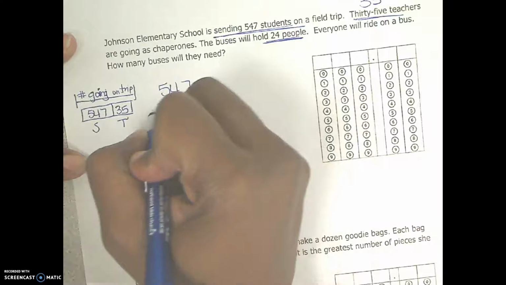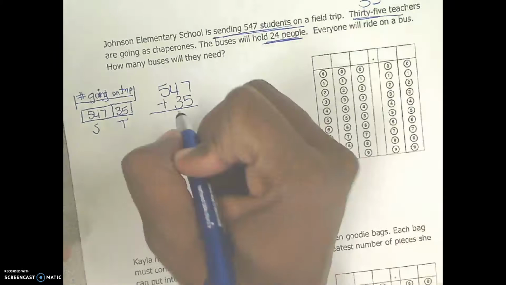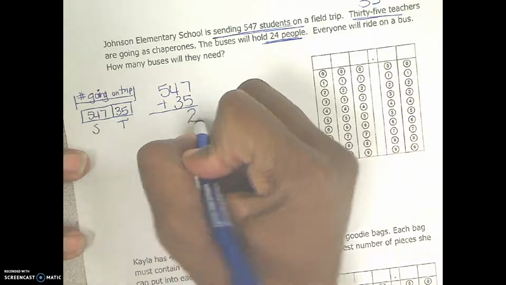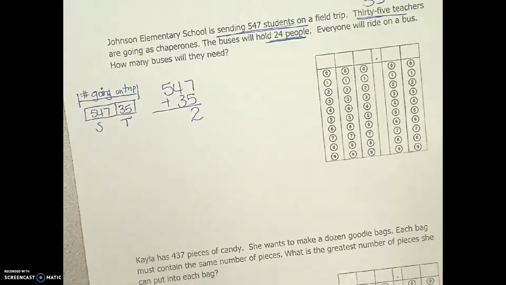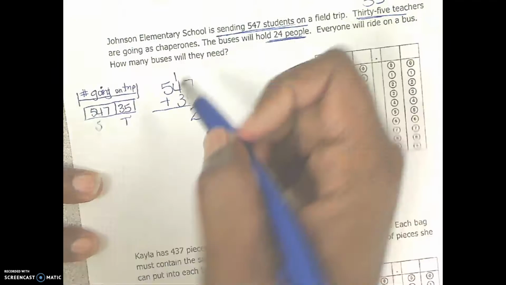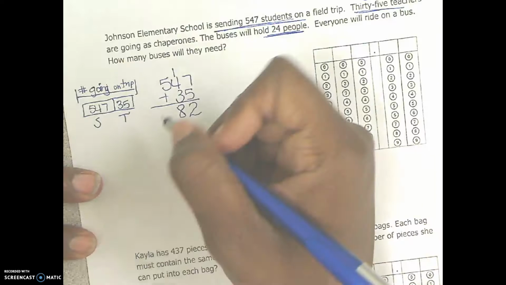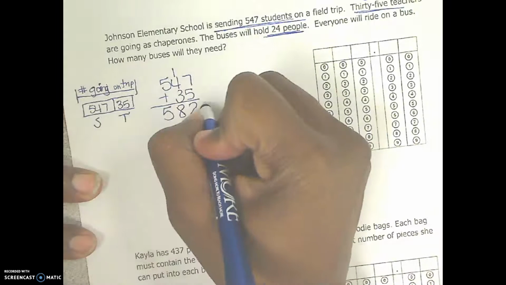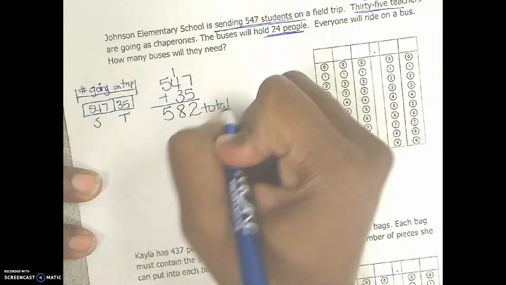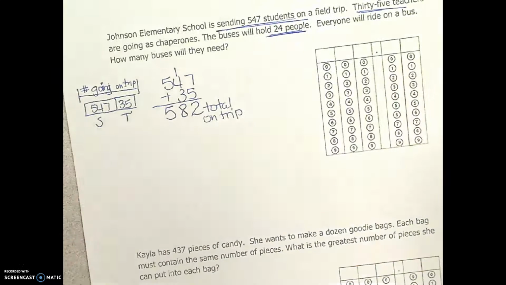I line it up properly. I add. What's the answer to that? Perfect. And then 4 and 4 gives me. And then 5 plus nothing gives me. So I know I have 582 people going on the trip, all right?